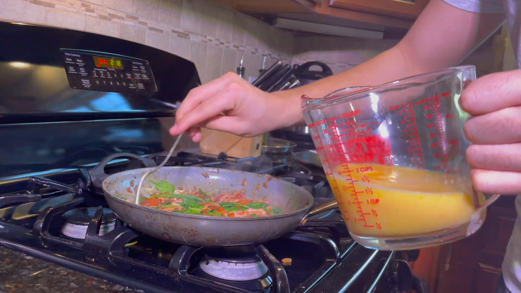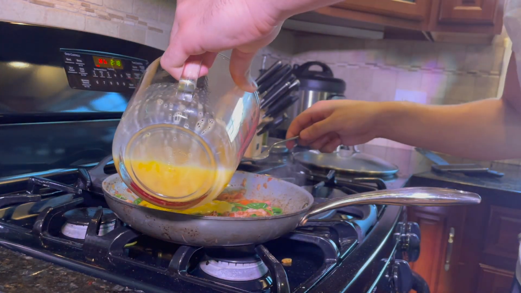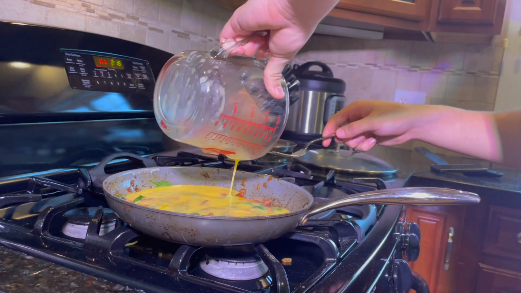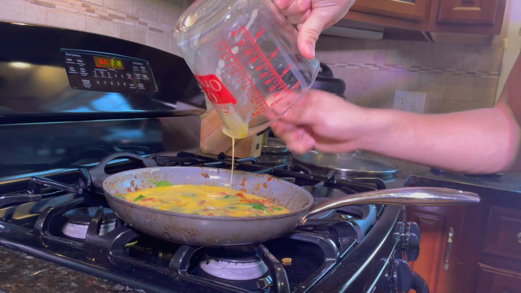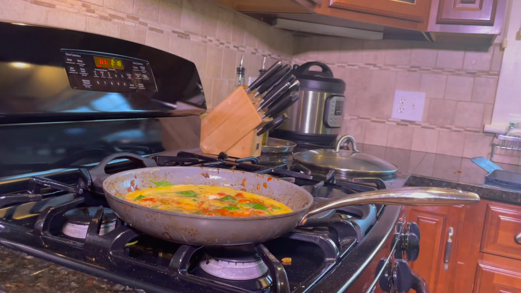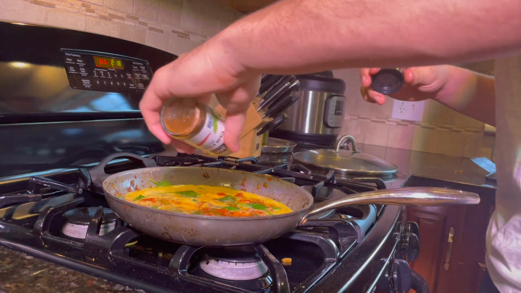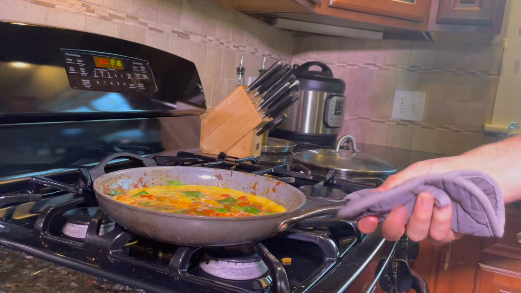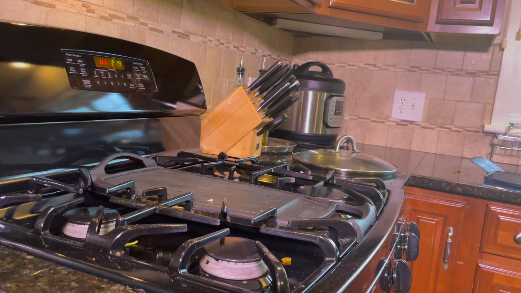Then you're going to turn the heat off and add the egg mixture to the pan. Don't stir it around so the eggs can firm up with the vegetables and meat. And sure, it may be unnecessary, but I like to add a little bit more spice to the top to add another layer of flavor to the dish. Then you're going to slide your pan into the oven until the top egg mixture is completely solidified.